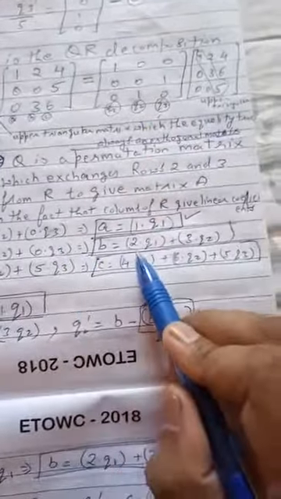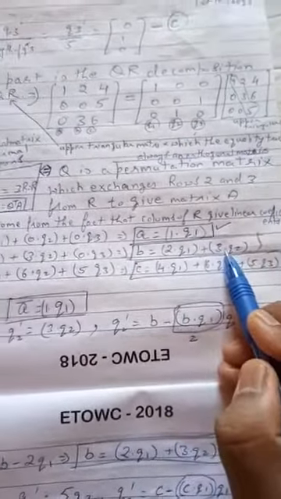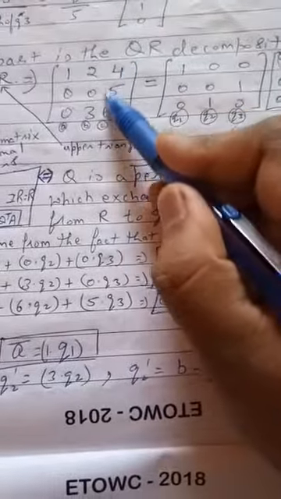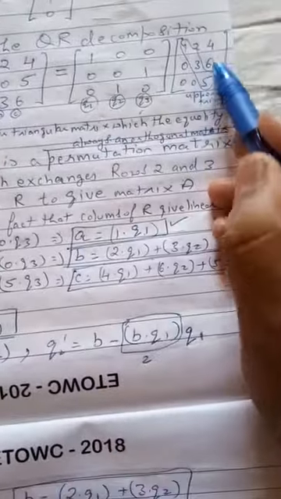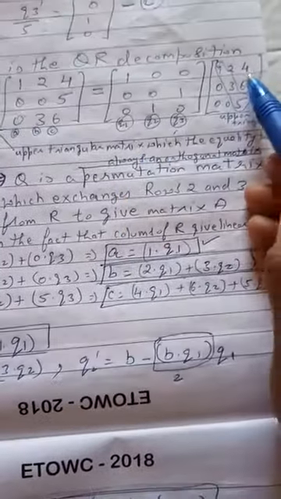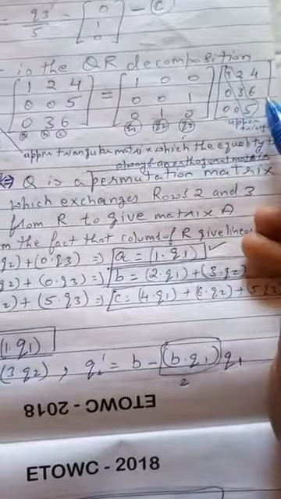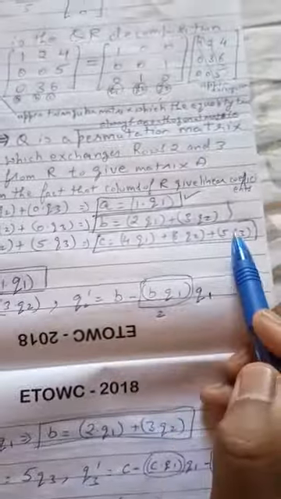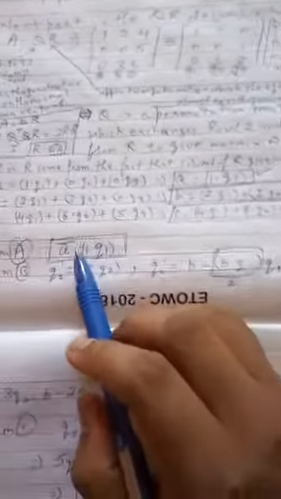Therefore B turns out to be 2 into Q1 plus 3 into Q2. Similarly, if I want to write C here, it will be nothing but the third column of R multiplied with Q1, Q2 and Q3. So it will be 4Q1 plus 6Q2 plus 5Q3, and that is exactly what I have written. So let's see if we are right or not.